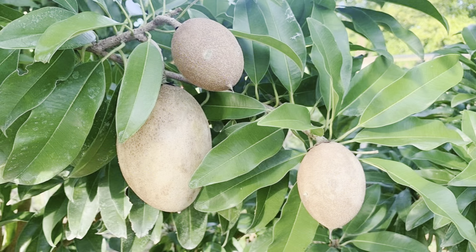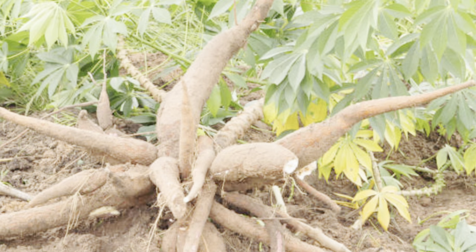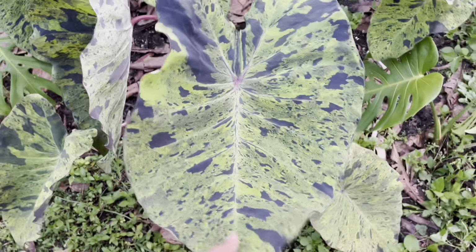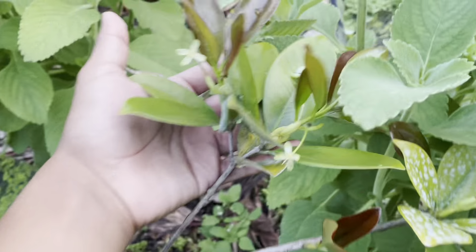And so things like banana trees, sapotes, Barbados cherries, yucca, mojito calicaceas, papayas, Brazilian cherries. All of these are a great selection of plants for you to choose from because they are low maintenance, easy to grow, and they serve a purpose.